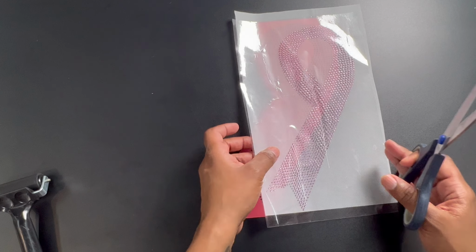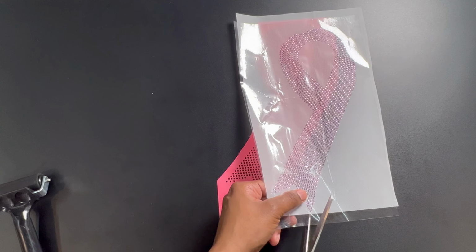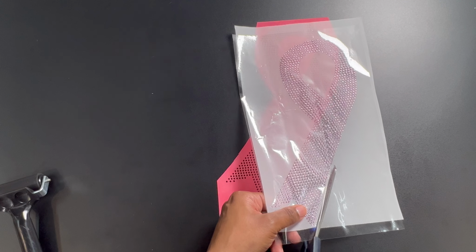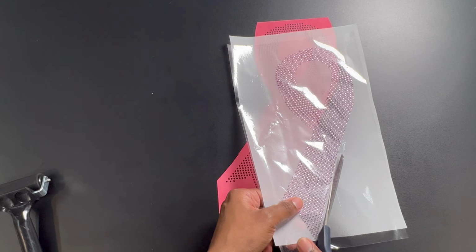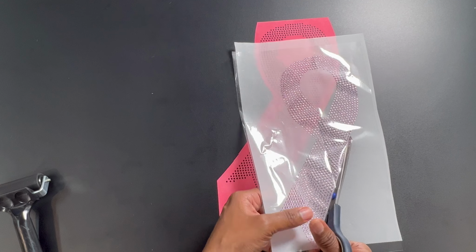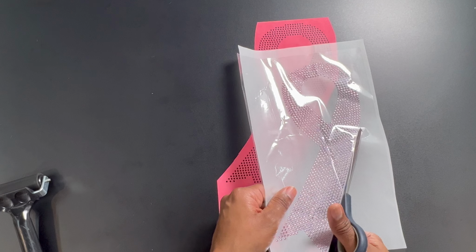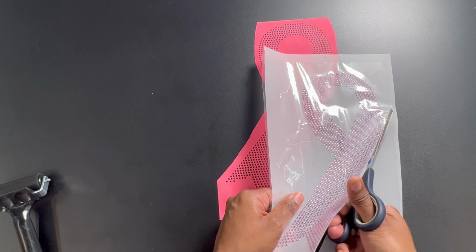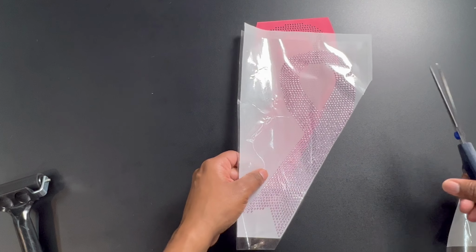I'm also going to cut off the side where the vinyl is going to go in order to make placing easy. And you'll see what I mean once we go to the heat press.